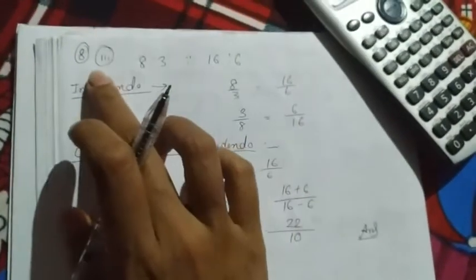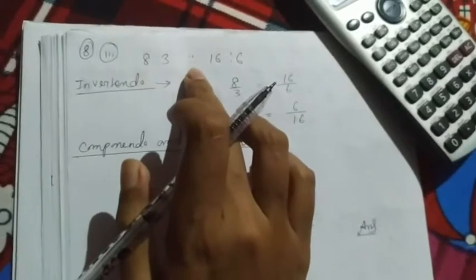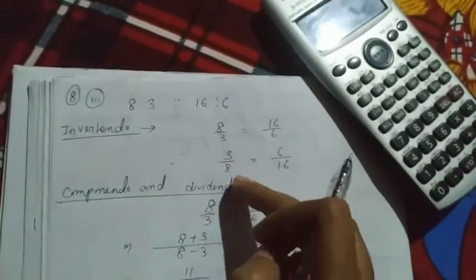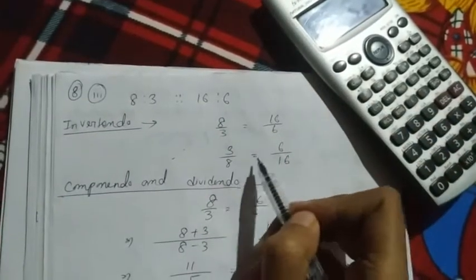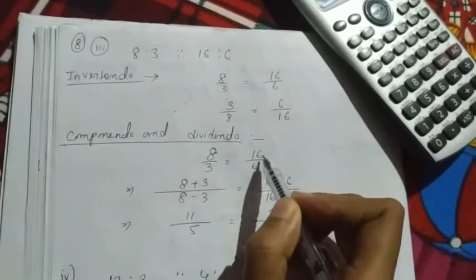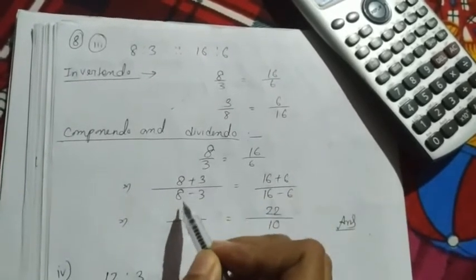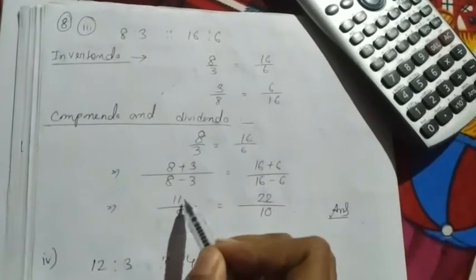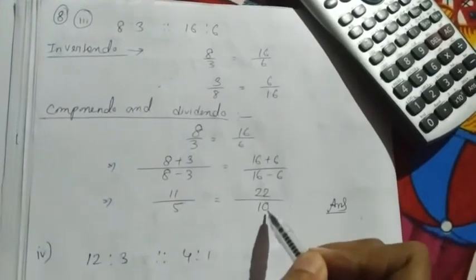8 is to 3 equals 16 is to 6. So invertendo will be just the reciprocal: 3 by 8 equals 6 by 16. Componendo and dividendo: 8 by 3 equals 16 by 6, so 8 plus 3 divided by 8 minus 3 equals 16 plus 6 divided by 16 minus 6. So it is 11 by 5 equals 22 by 10.